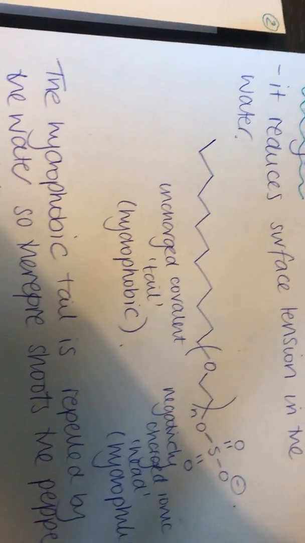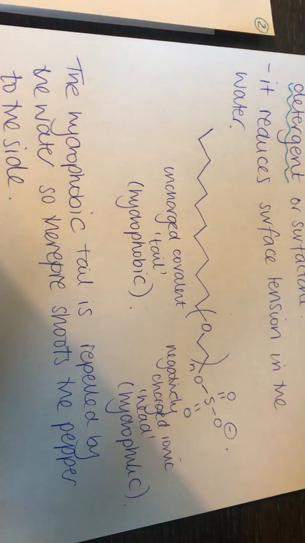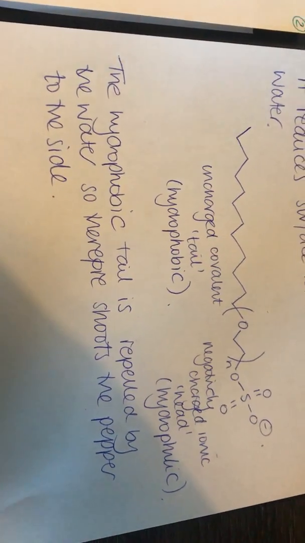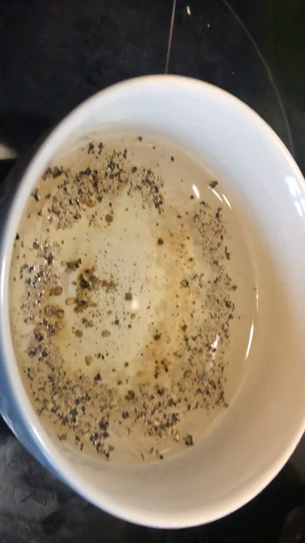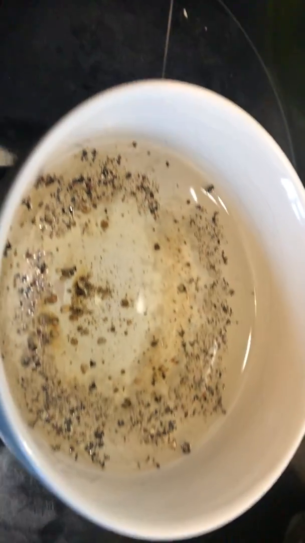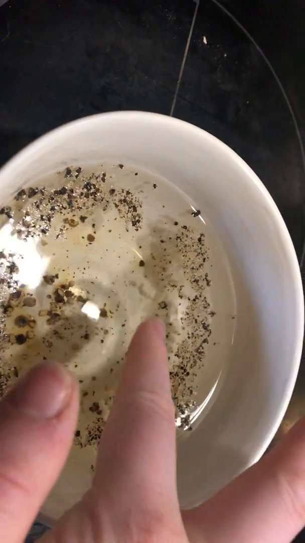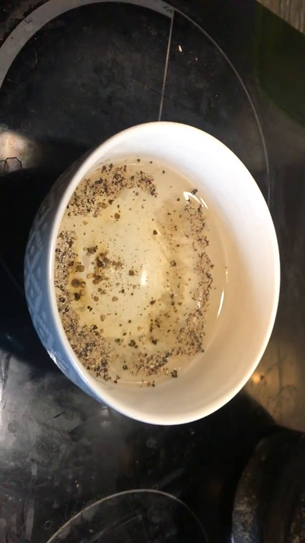Okay, so the hydrophobic tail, when we add this soap to the water, is repelled by the water. So therefore it shoots the pepper to the side along with it. And that is also why we get these kind of globules in the water as well. So if I turn it on like this, you can see that it has kind of clumped together. I've still got some soap on my hand to see if anything... Yeah, so it's still moving. Okay. So that is the action of soap.